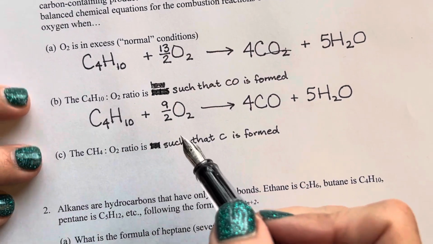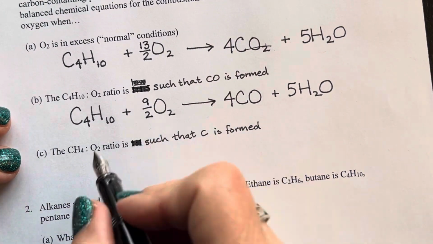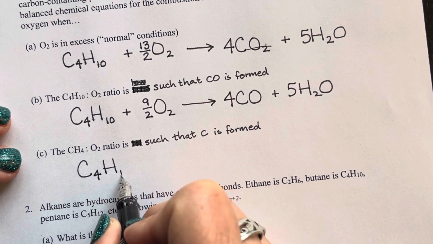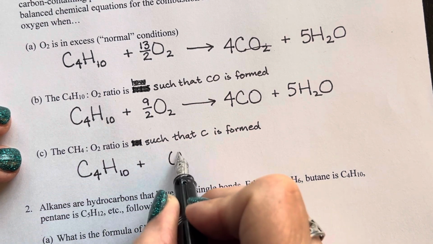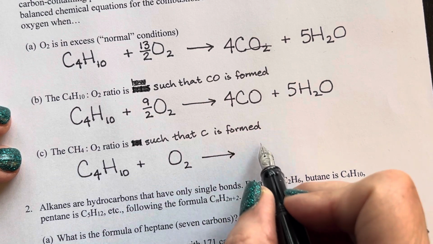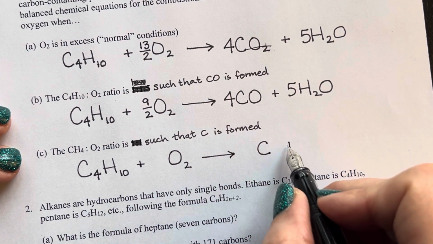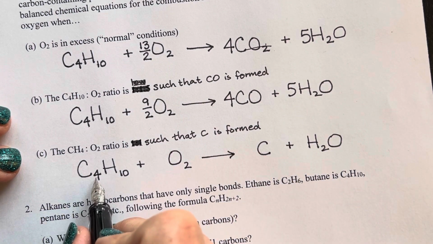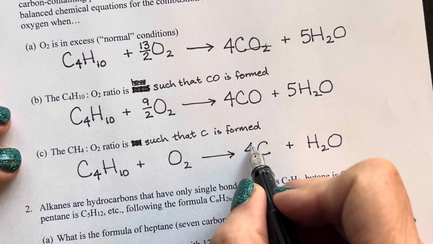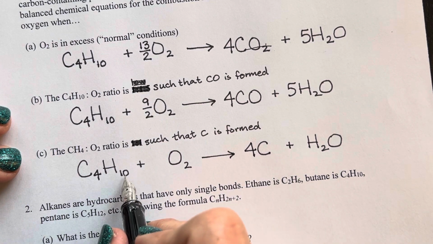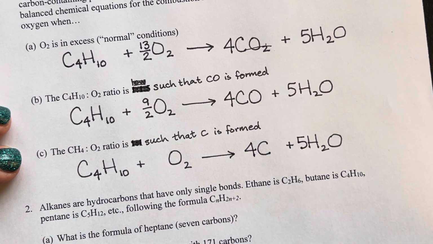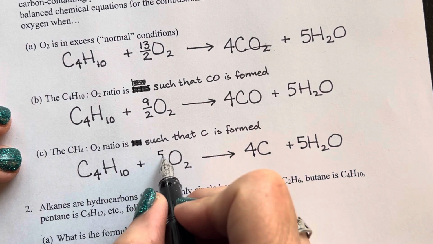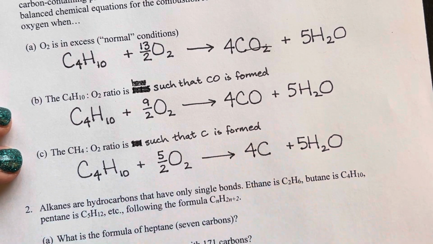Okay. So now if there's even less oxygen available, we get different products once again. React with oxygen to form now just carbon and H2O. So once again, there's 4 carbons on this side, put a 4 there. And there's 10 hydrogens, so I'll have 5 there. It's the oxygens that are different. We have just 5 oxygens on that side.